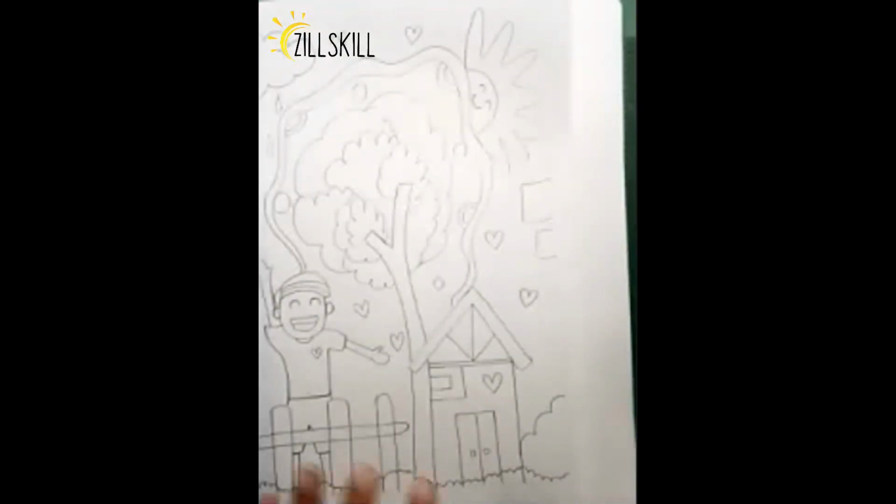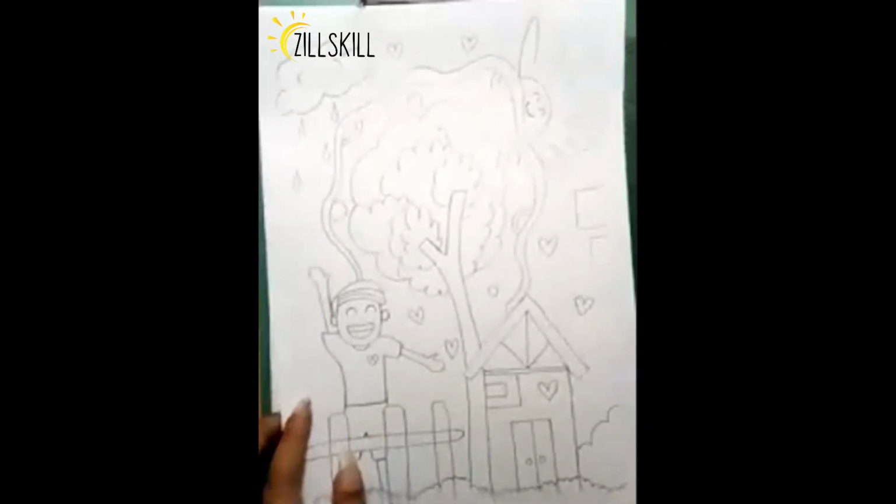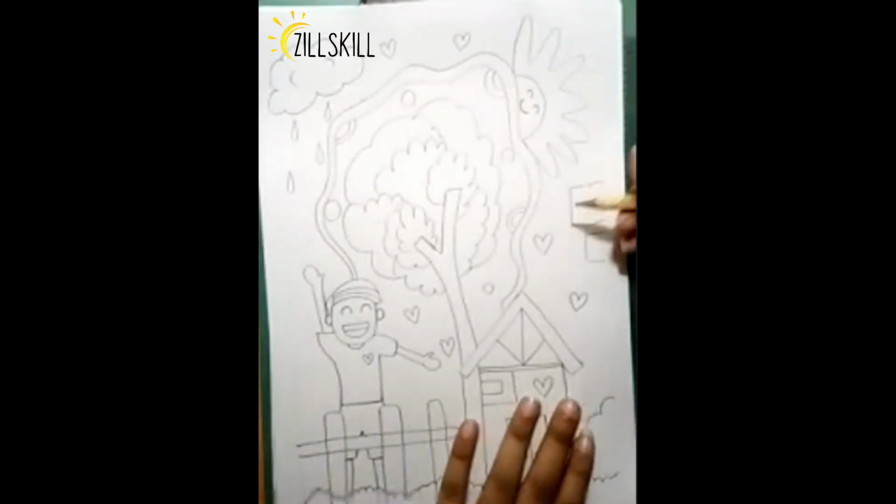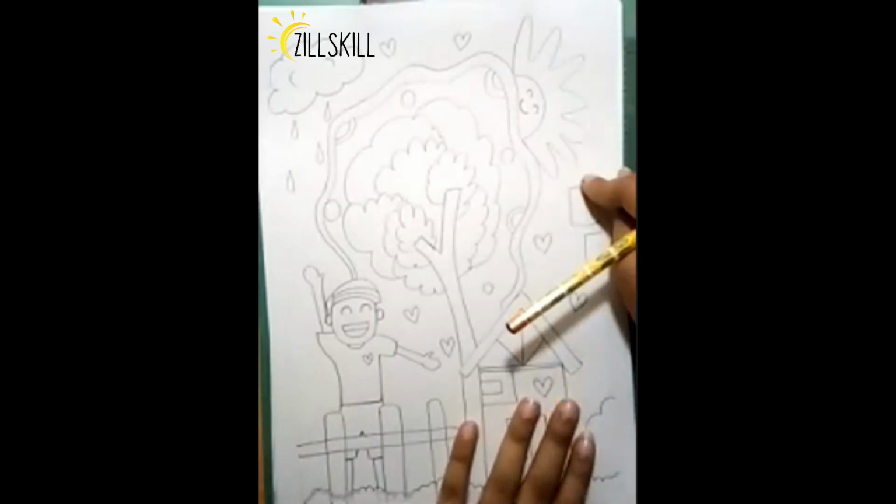We went freehand for this. No ruler, nothing. Whatever comes, it's fine. Even if you have a space of three to four hearts left here, go ahead with it. Totally fine.